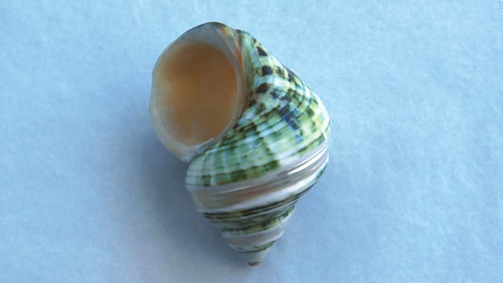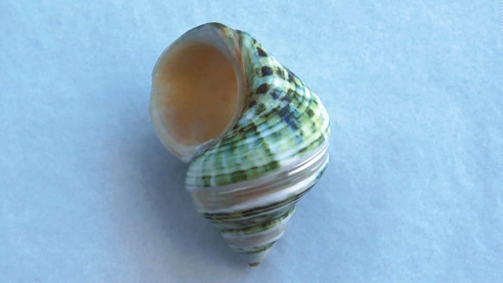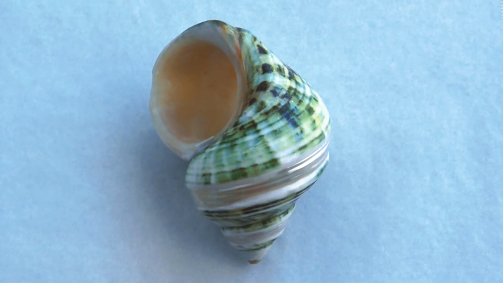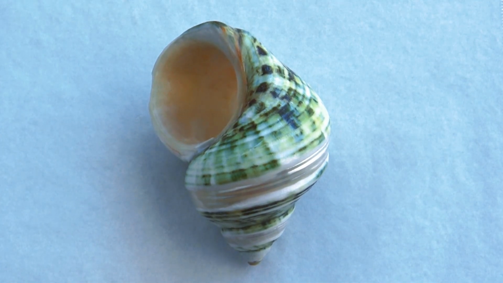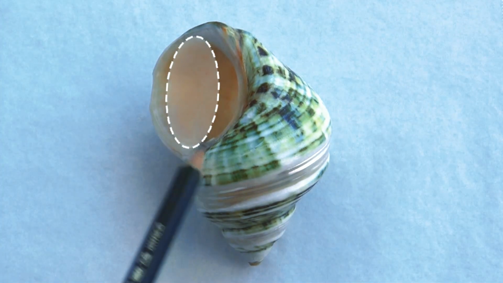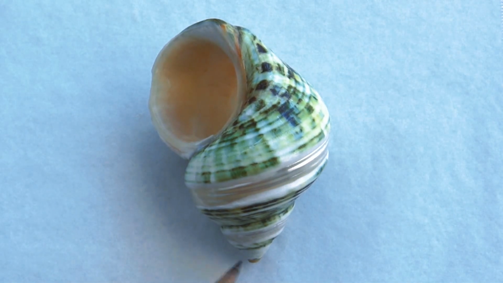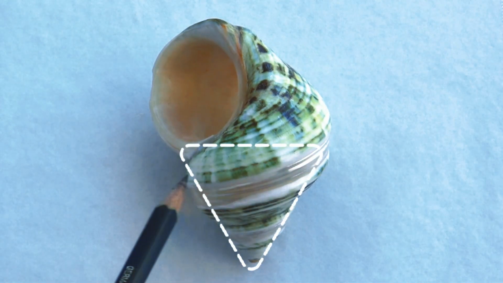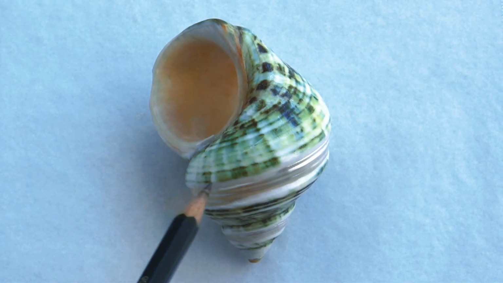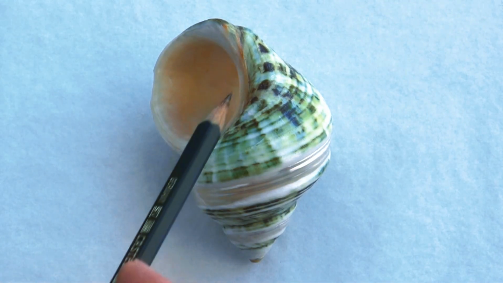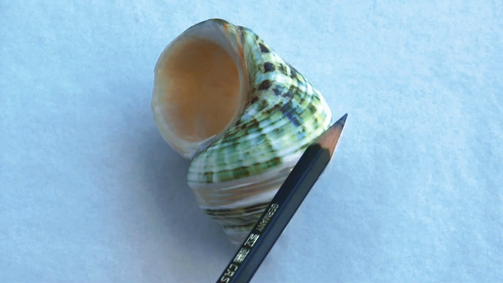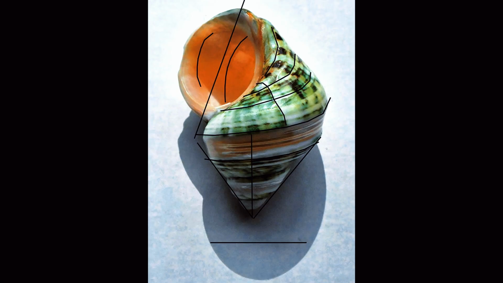Here we can look at the structure of the shell to sketch it out correctly. The shell is broken down into three major planes. The first plane is the oval. The second plane is the triangle, and the third is the connecting shape in the middle of the shell. Why is it important?